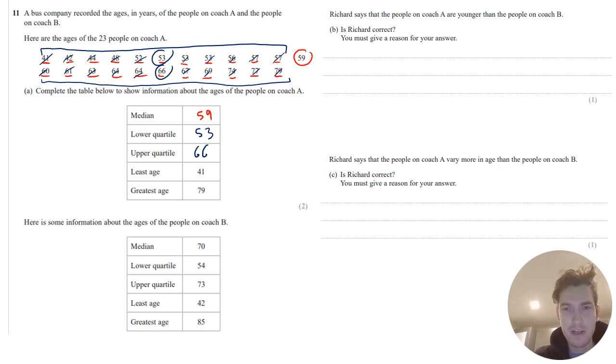Okay, Richard says that the people on Coach A are younger than the people on Coach B. Well, what are they asking us here? Younger. I think I'm looking at the average age or the median. So let's look at the median. For Coach A, it is 59. For Coach B, it is 70.